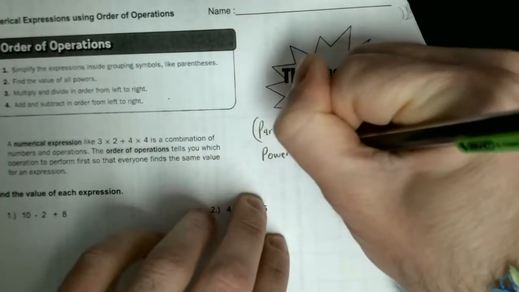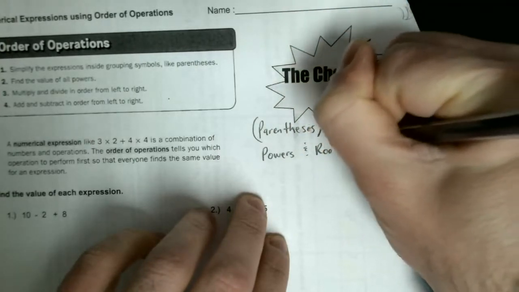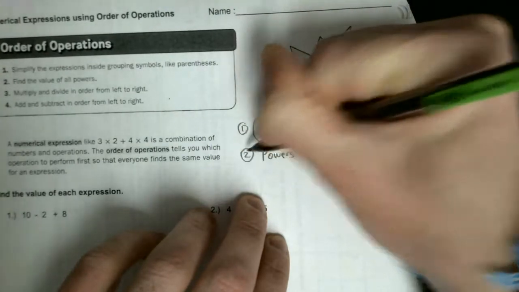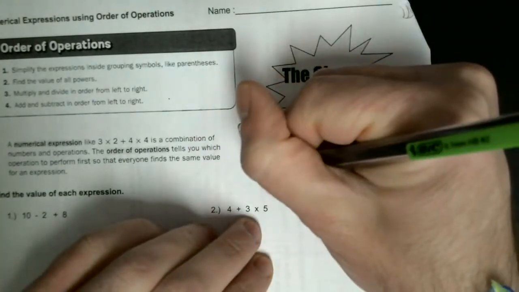Then, powers and roots. Now, roots we're not going to work with this year. This is the first thing to look for. This is the second thing. Powers are exponents. That's where, after parentheses, that's what we look for next. Roots, don't worry about until next year.